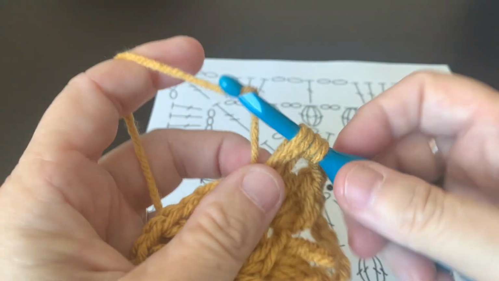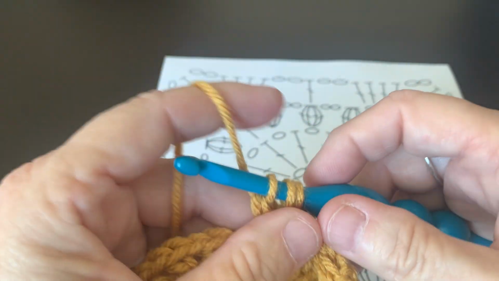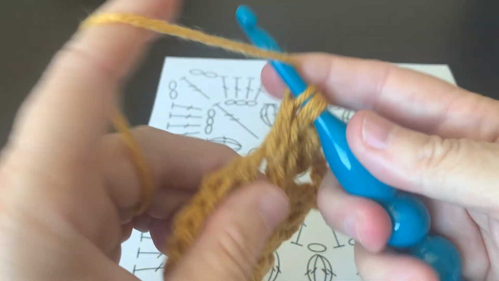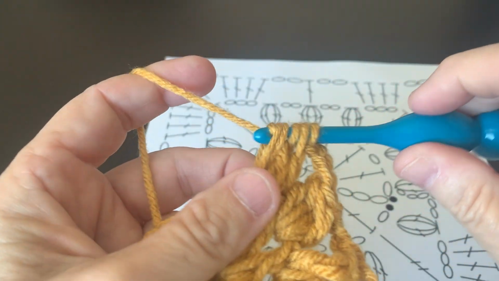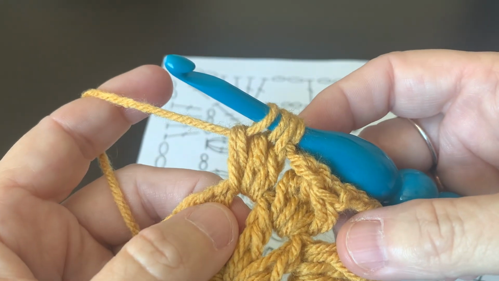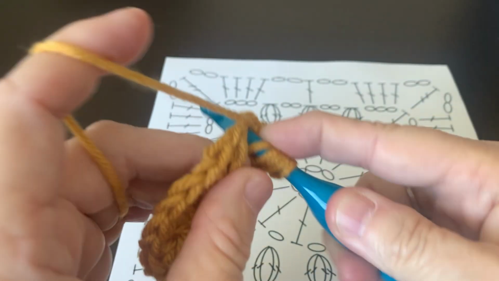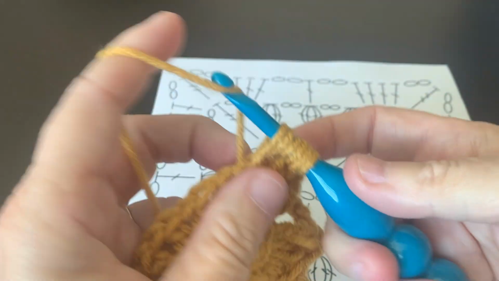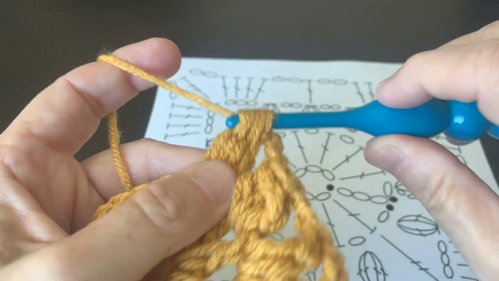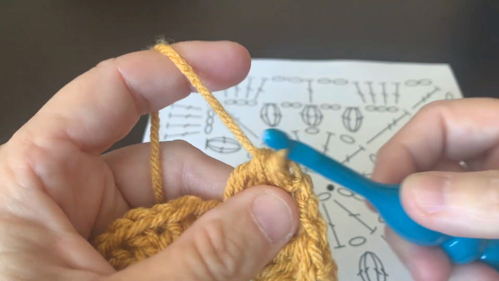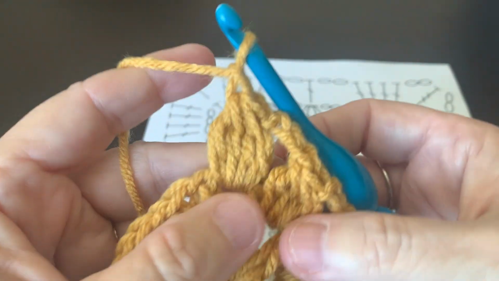Let's go ahead and do this. Pull through 2 only. There's 2 of them. 2 out of 4. There we go. There's 3 out of 4. Let's do 4 out of 4. Through 2 only. And then yarn over and pull through all of the loops on the hook and chain 1. So that way they're all together.